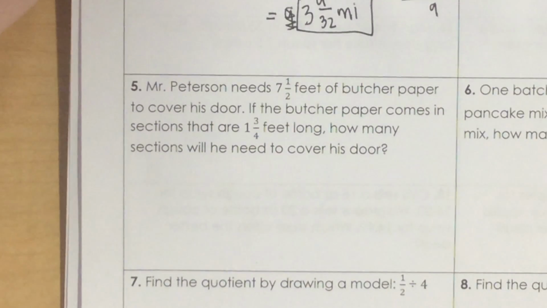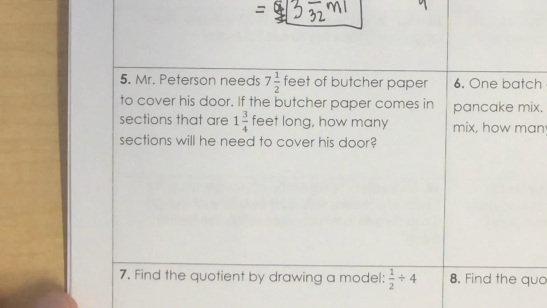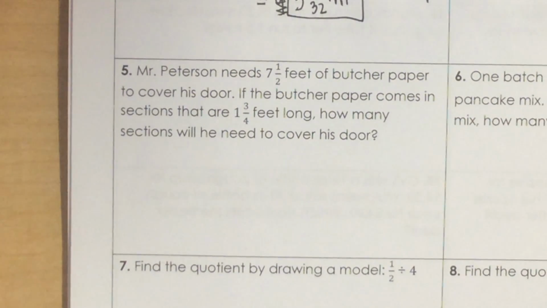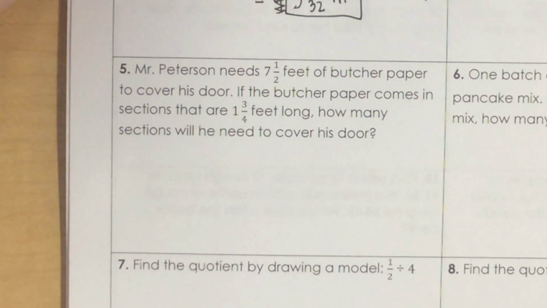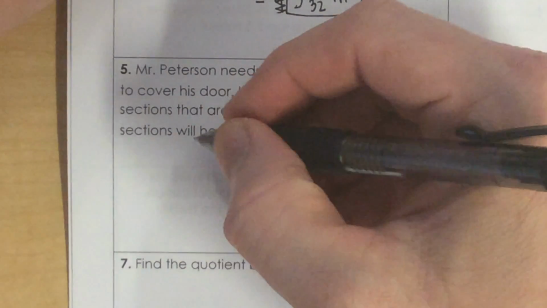All right, let's do number 5. Mr. Peterson needs 7 1/2 feet of butcher paper to cover his door. If the butcher paper comes in sections that are 1 3/4 feet long, how many sections will he need? All right, well, again, you got to ask yourself what operation's going on here. This to me sounds like a division problem, because I have a big distance and I need to cover it with littler distances, and they're asking how many of those littler equal sections it would take to cover your door. So that's a division problem.